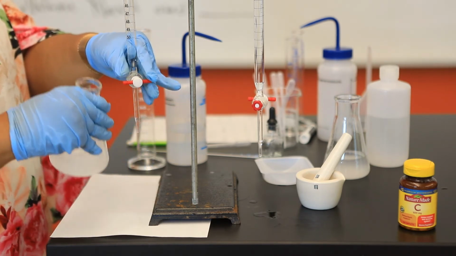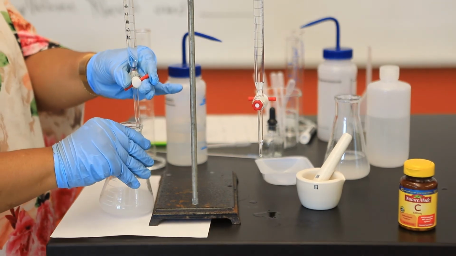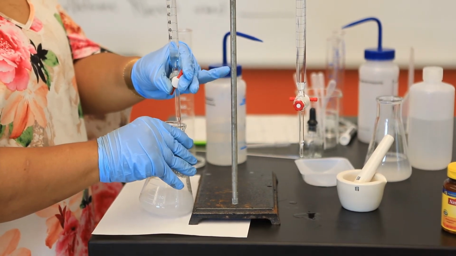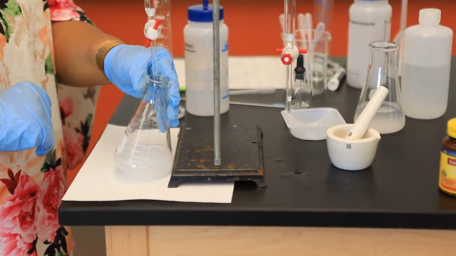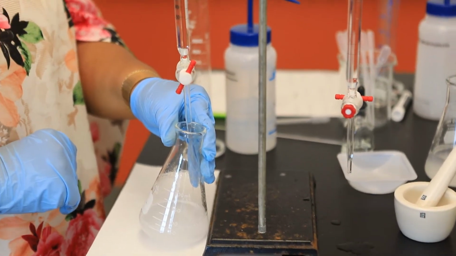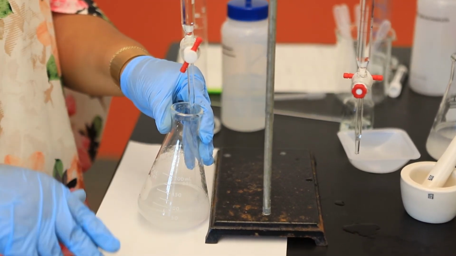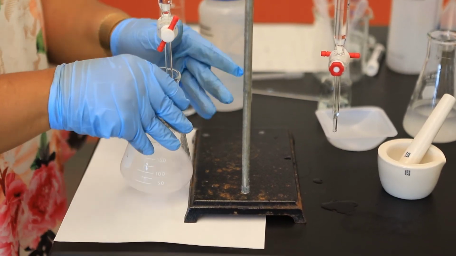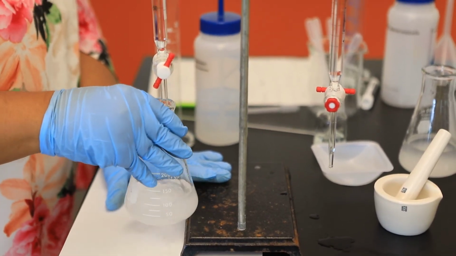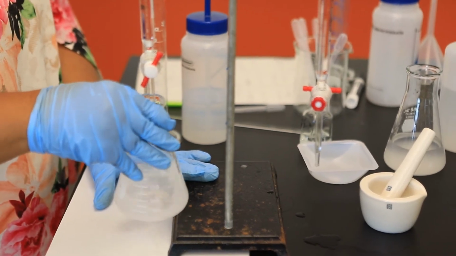All right. And so again, I'm going to slowly add sodium hydroxide to my flask. But please keep in mind that this time around, I know that I'm going to need approximately 20-something milliliters. And so I can first add down to about maybe 20, 22 mLs, and then I will gradually add after.